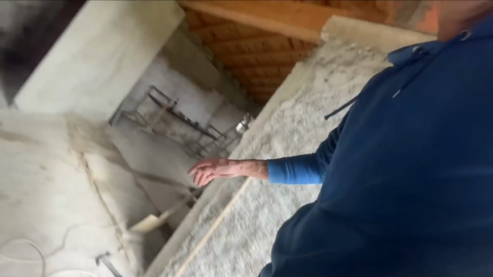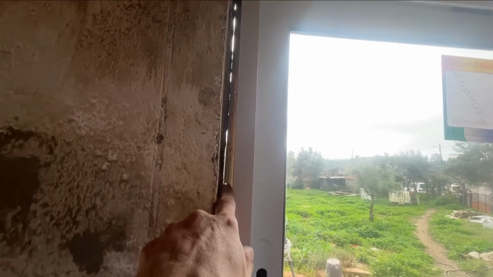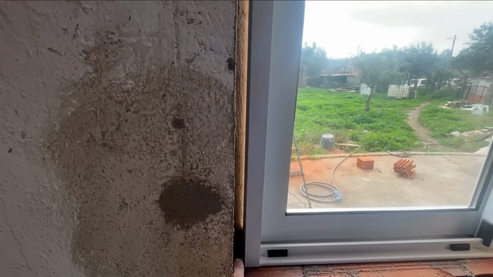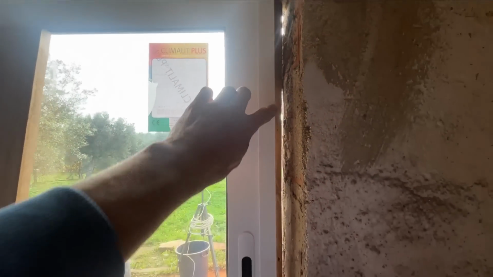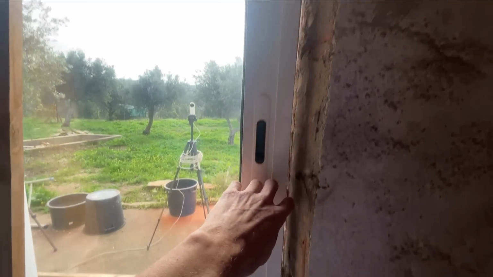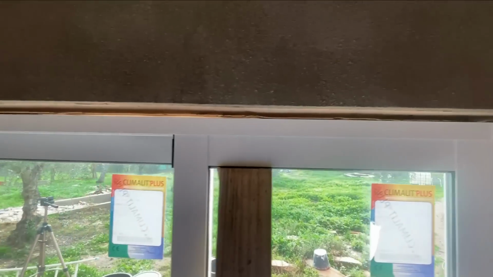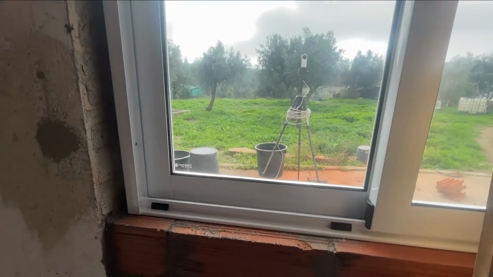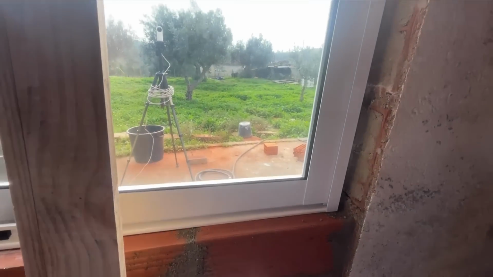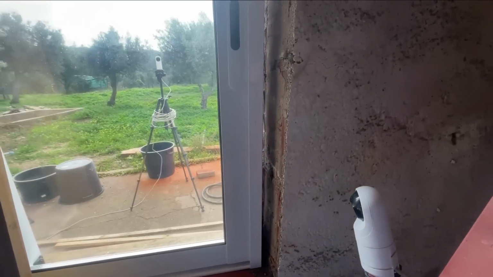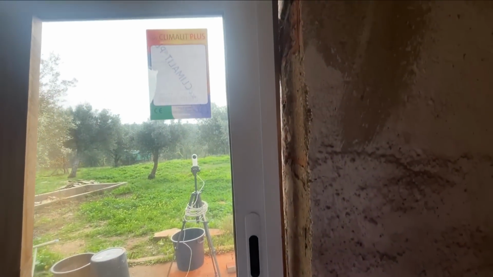Yeah, from this side it looks really good, right? But if we take a look here, this opening has way too much space. And the same goes for this side. The top and the bottom is fine, nice and level. But I think maybe we need to fill this up first.